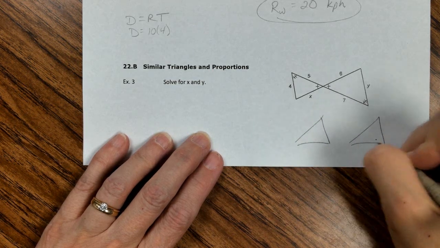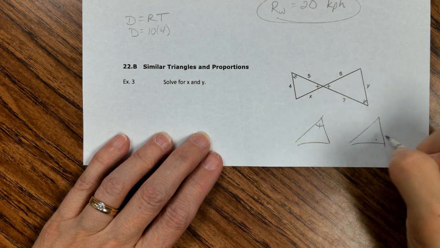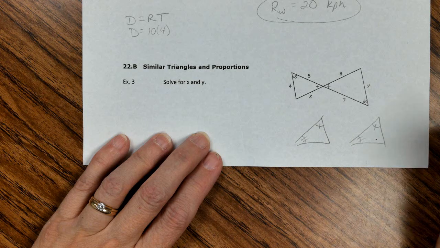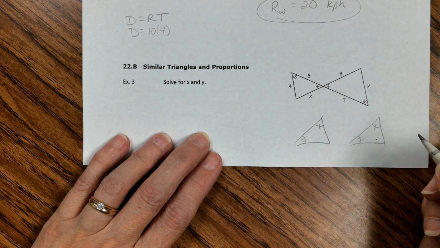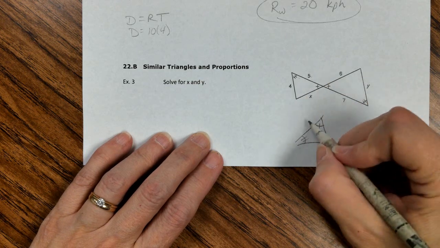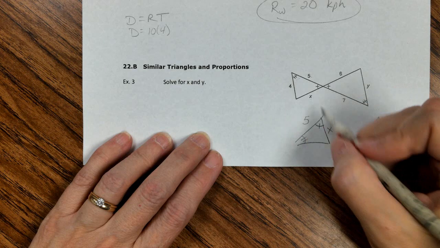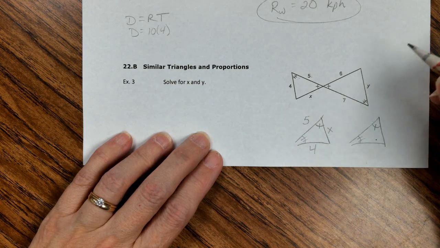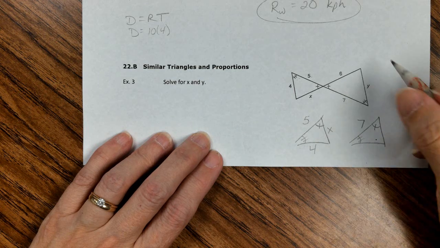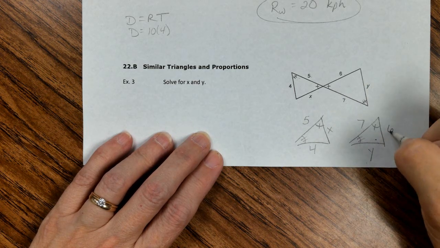So 2 random triangles that look similar to each other. And I'm going to put the 1 tick mark up here and the 2 tick marks over there. See, it's a very rough sketch. These aren't even technically triangles. I didn't complete them. Between 1 and 2 on this triangle is the 5. Beside the 1 is the x. Beside the 2 is the 4. On the other triangle, between the 1 and 2 tick marks would be the 7. Beside the 2 is the y. And beside the 1 is the 6.